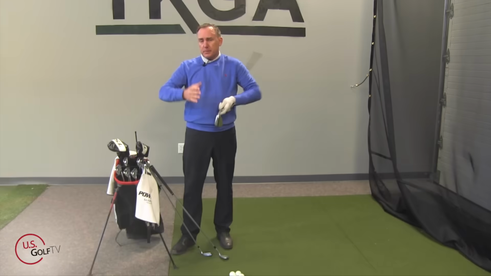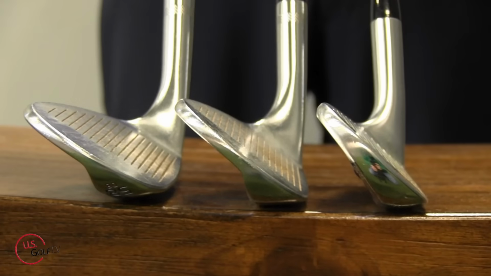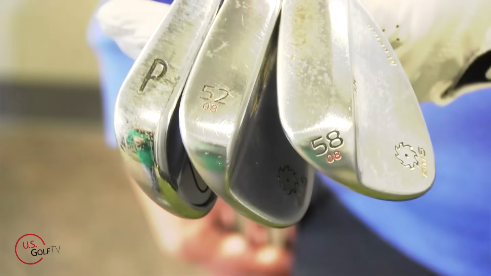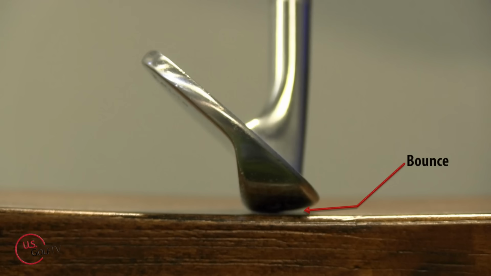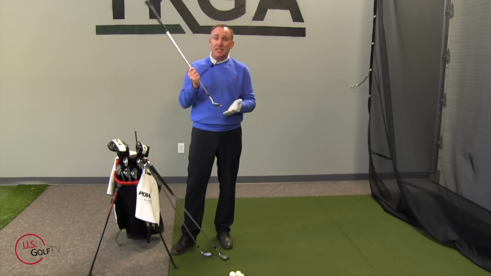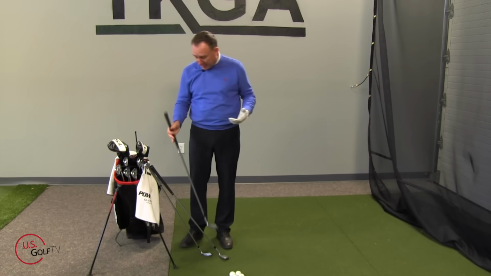So the gap wedge, once again to review here, has more loft than the pitching wedge, typically 52 degrees, 54 degrees, somewhere in that range, and is also going to have some bounce on it, okay? The more bounce it has, the more the club's going to bounce. The less it has, the more it's going to dig. So that's a gap wedge.